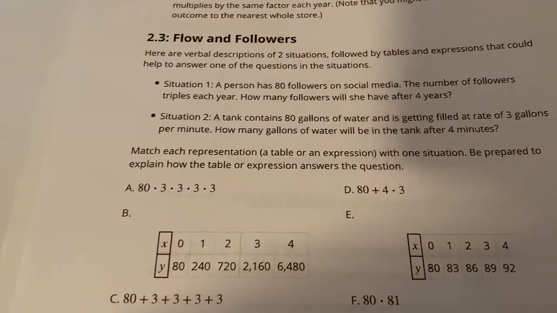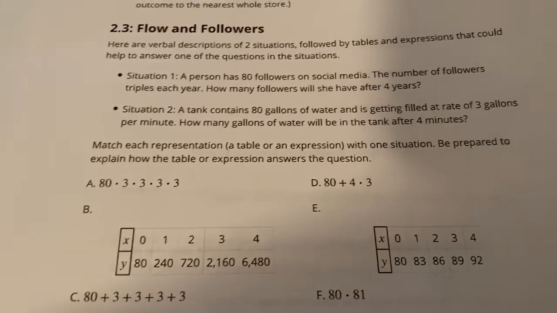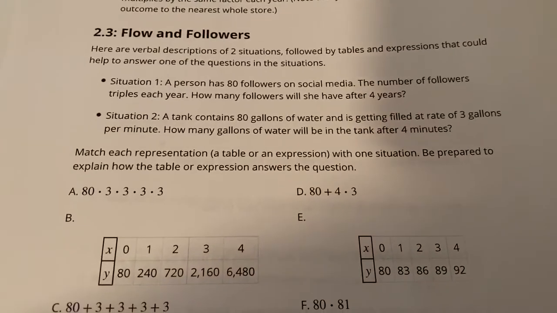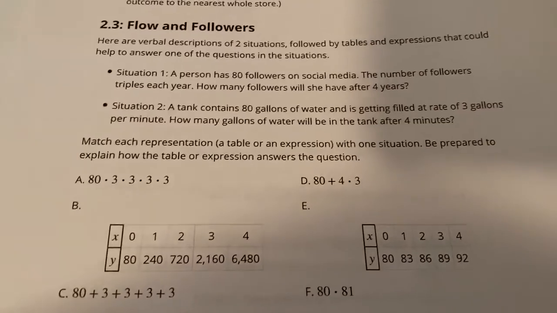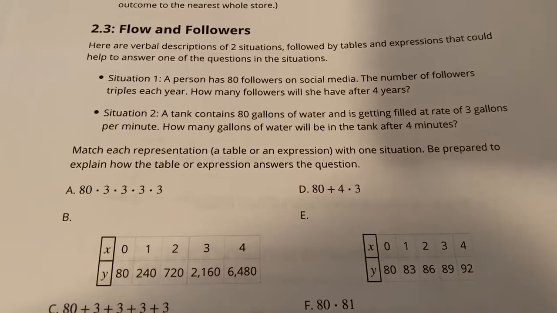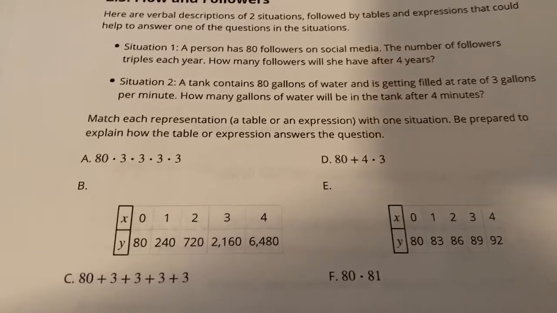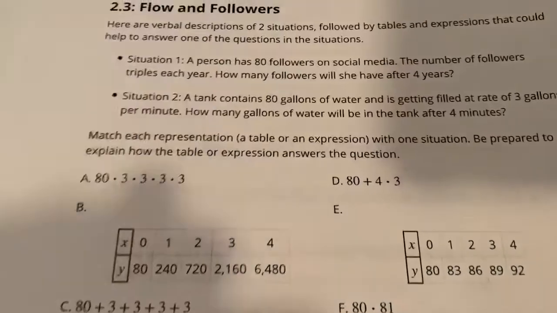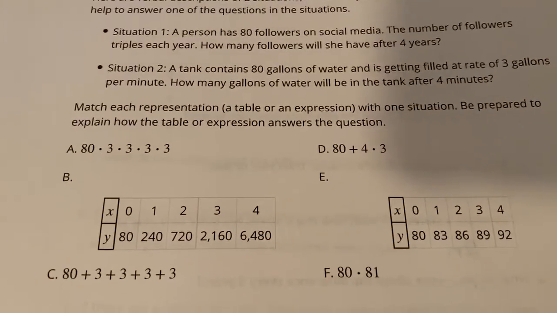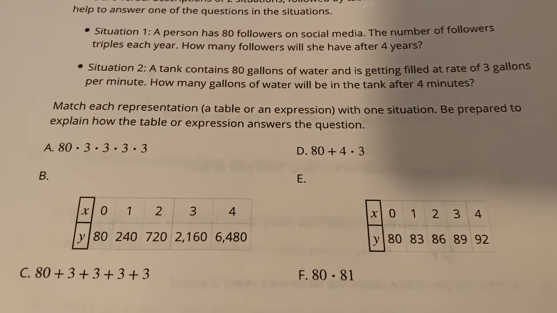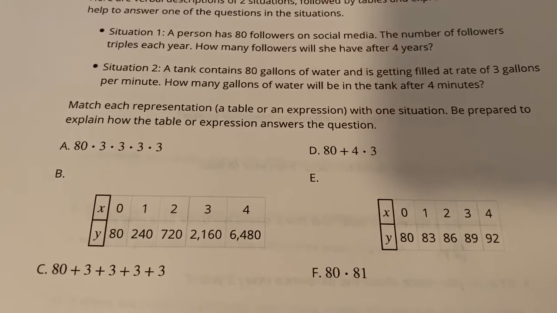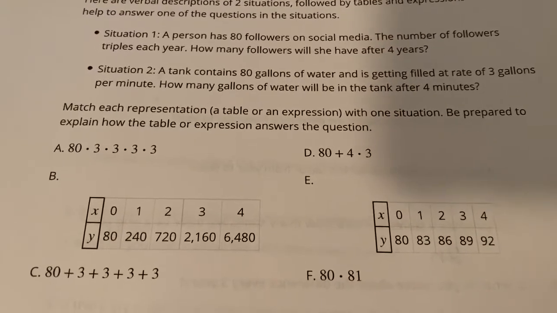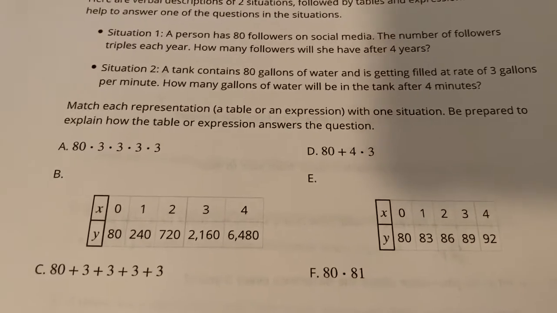All right, looking at 2.3, flow and followers. Here are verbal descriptions of 2 situations followed by tables and expressions that could help to answer one of the questions in the situations. You have situation 1 and situation 2. Situation 1, a person has 80 followers on social media. The number of followers triples each year. How many followers will she have after 4 years?